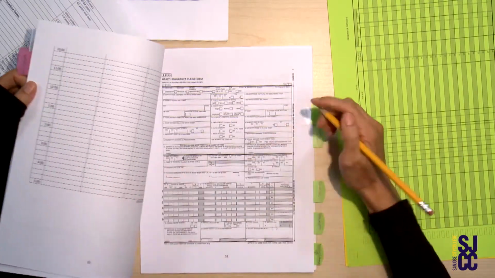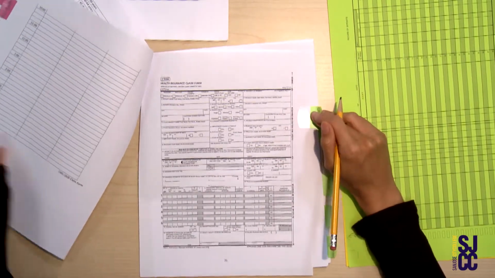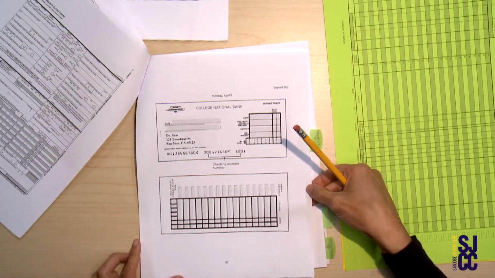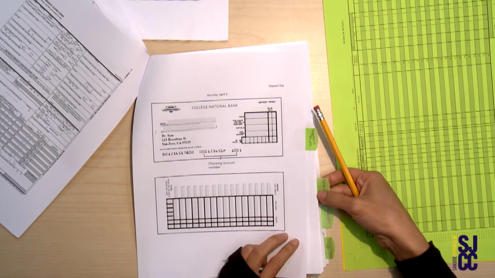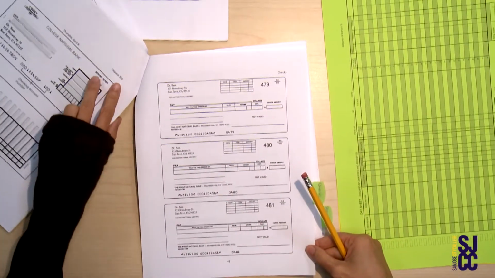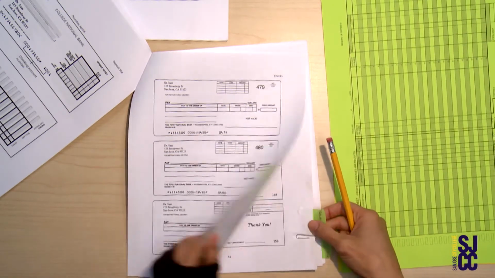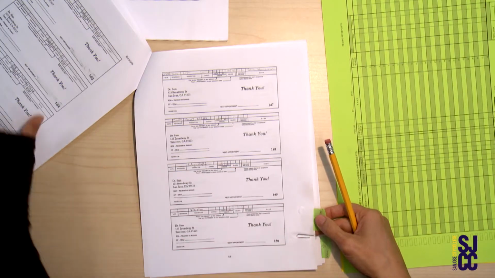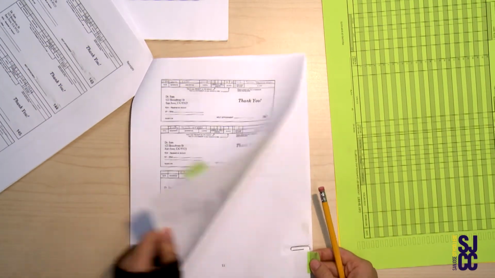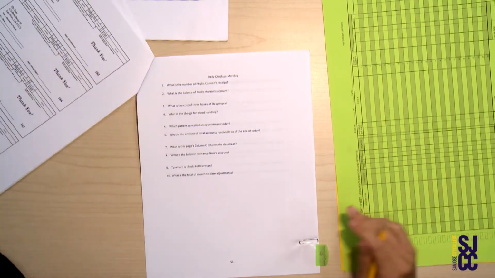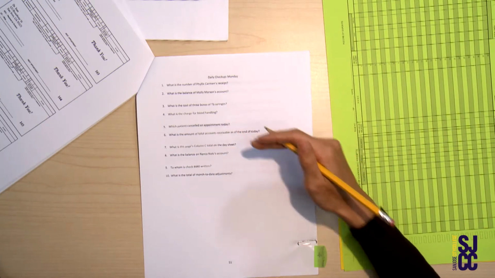I have a paper insurance form, the CMS 1500. In this section, I have some mock deposit slips. And then we have some fake checks, mock checks. In this section, we have our mock receipts. And then in the back, we have what I'm just calling the daily checkup form. So at the end of one of your hypothetical days working at Dr. Sam's office, it'll just help you reorient what you've done and what you've learned. Okay, so let's get started.